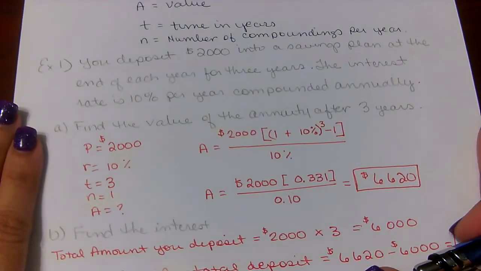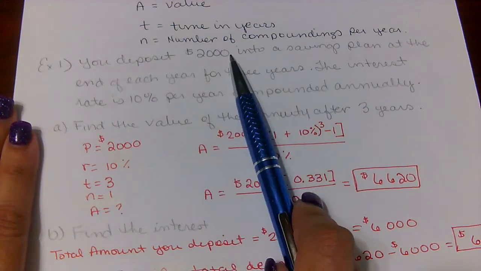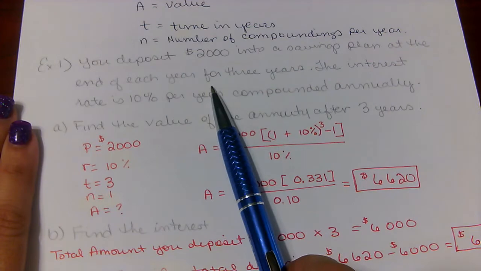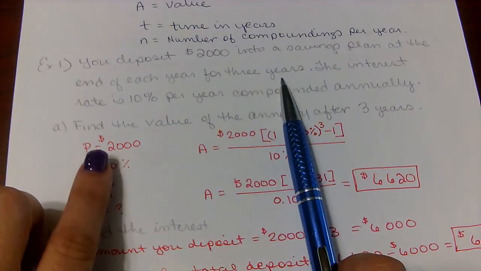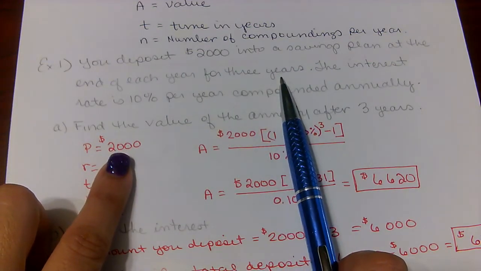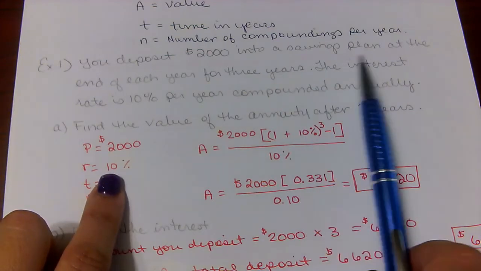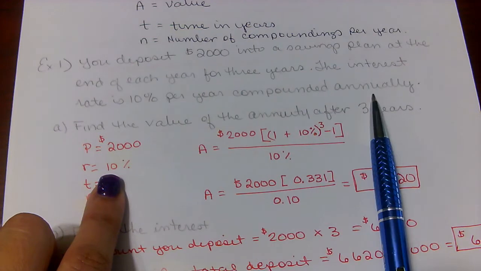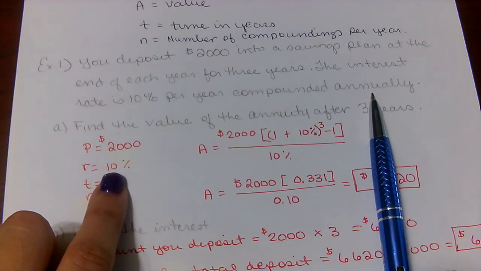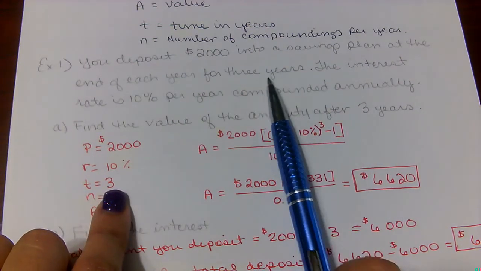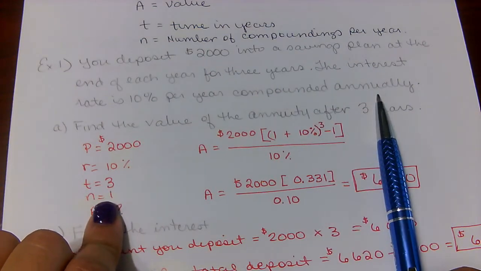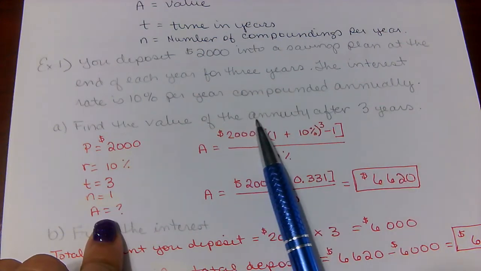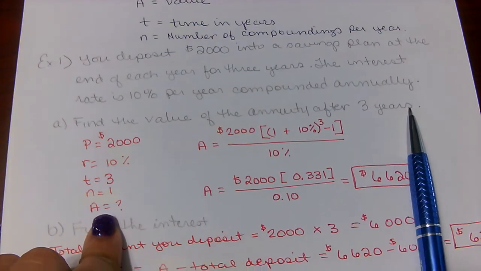Let's look at an example. You deposit $2,000 into your savings plan at the end of each year for 3 years. So our payment is going to be $2,000. Our interest rate is going to be 10% per year compounded annually. So R is going to be 10%, T will be 3, and N is going to be 1 since we're compounding it once a year. What is the value of the annuity after 3 years?